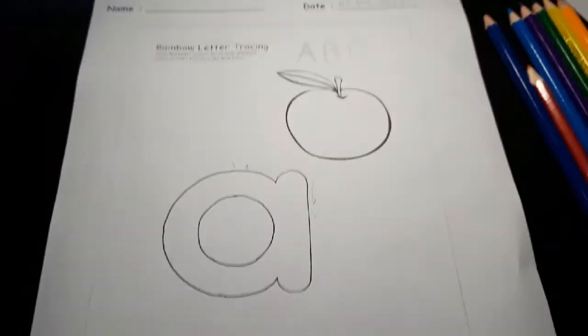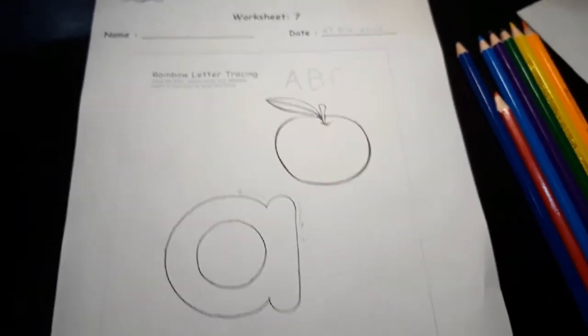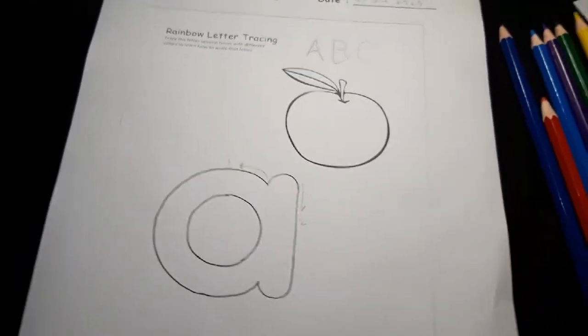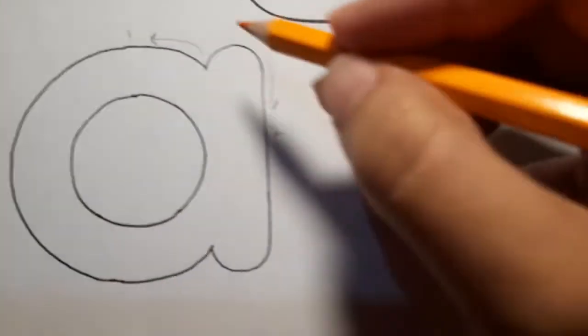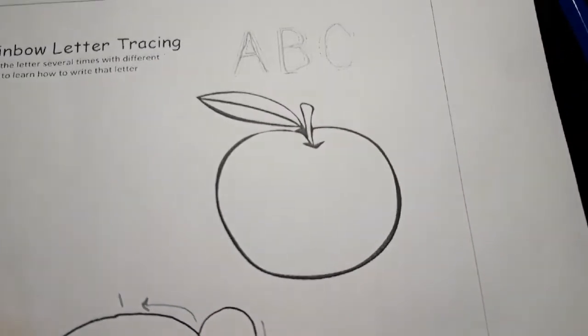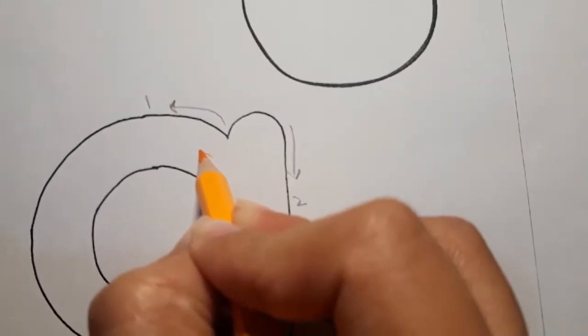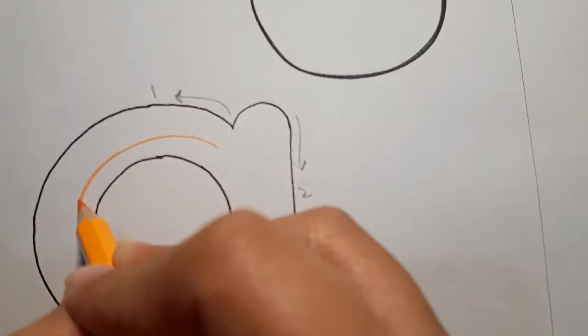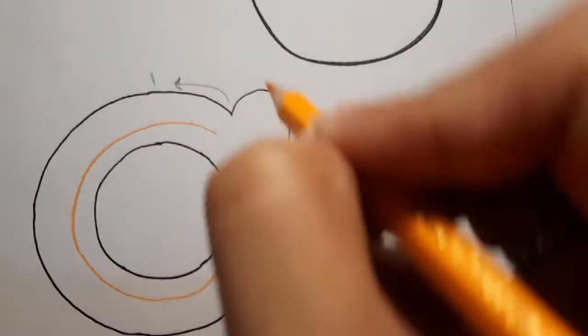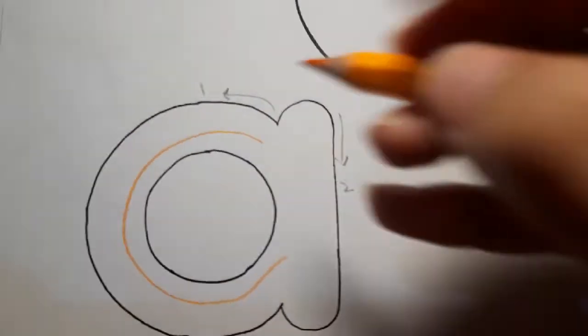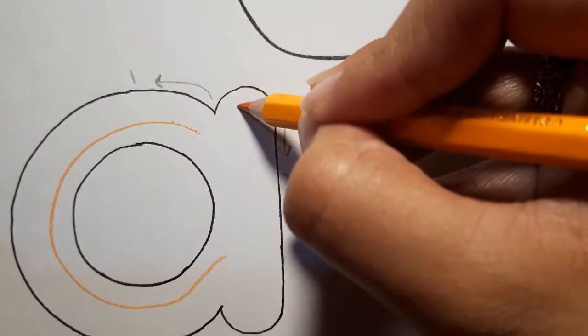So let's get started with this one. I've written the directions here. First they'll have to make this semicircle, and then they'll make this standing line. They can pick any colors and start from here. And then the standing line.